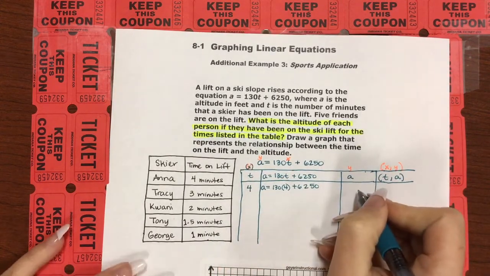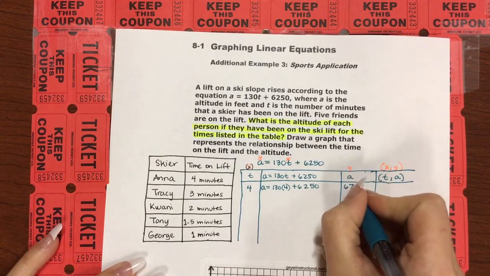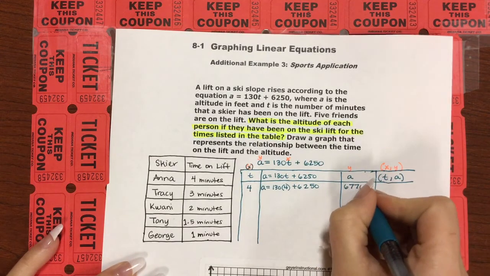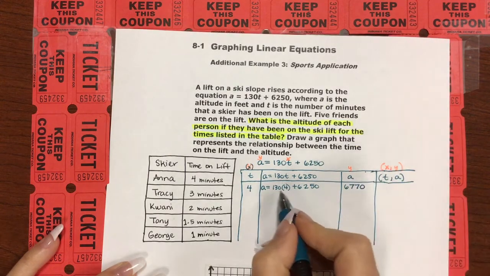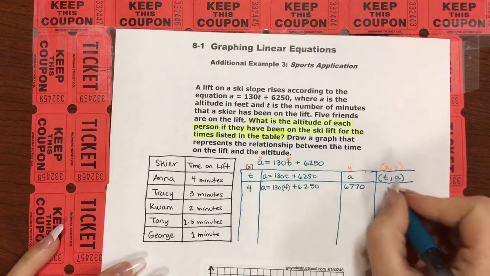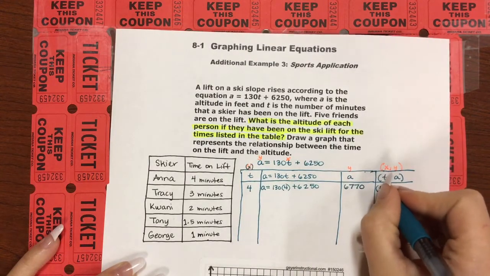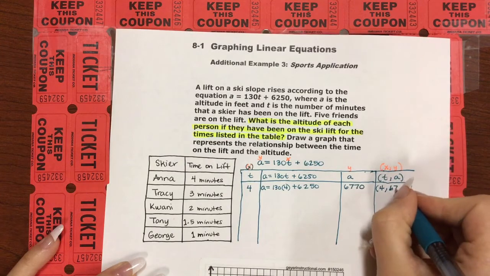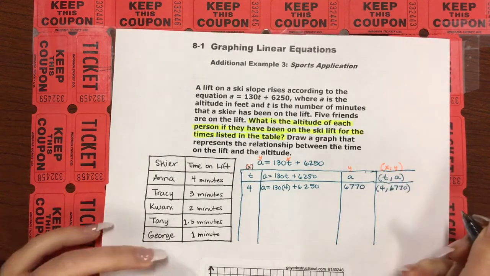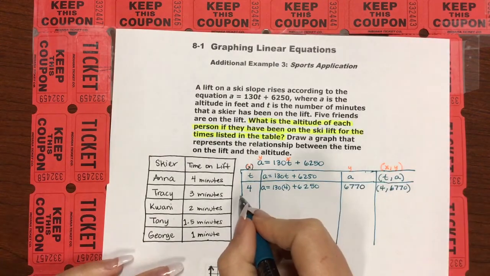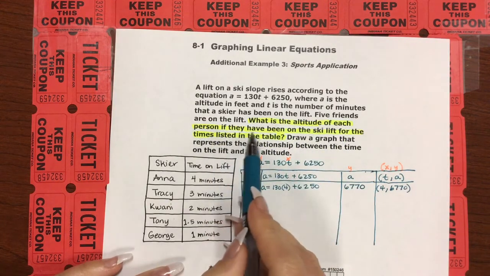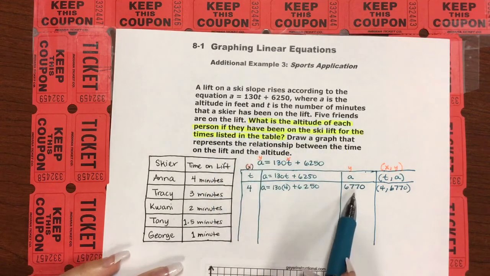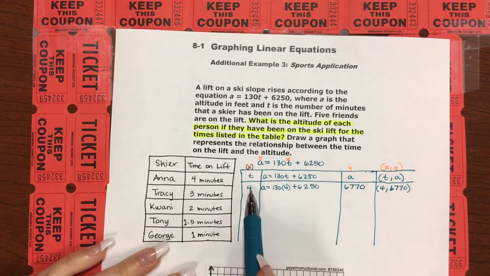And what you end up with is the value of 6,770. I'm just going to go ahead and write this down, because I know that you guys can do this multiplication and addition. So that gives us the ordered pair for 6,770. All right, so that's Anna. What does it say? What is the altitude of each person if they've been on the ski lift for the times listed? So yeah, Anna's altitude, if she was on for 4 minutes, is 6,770.